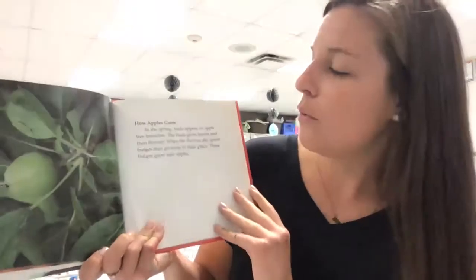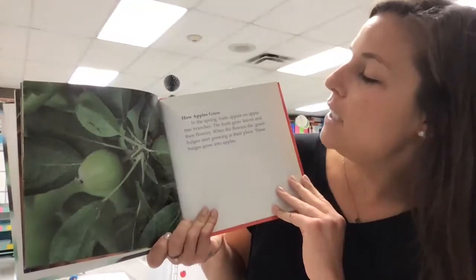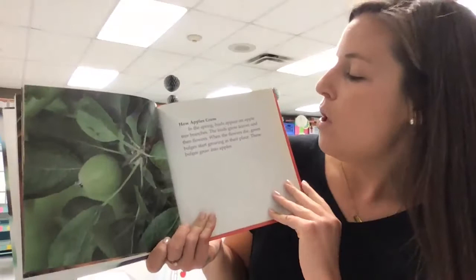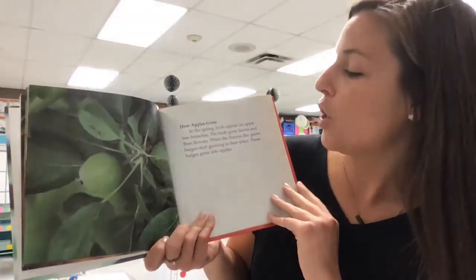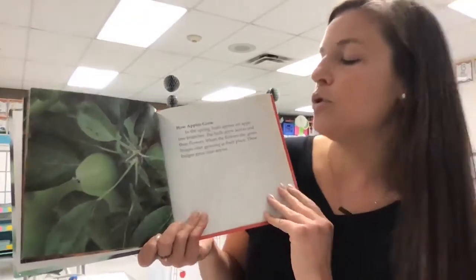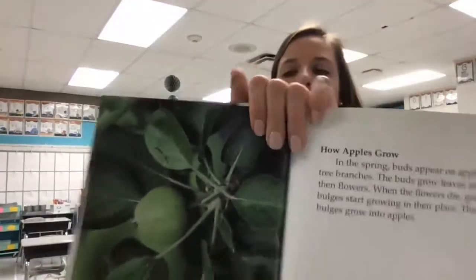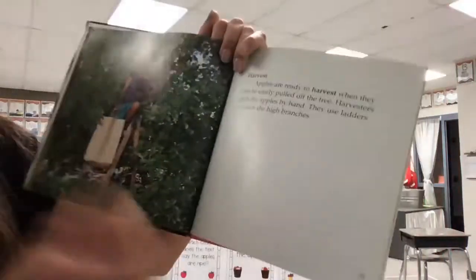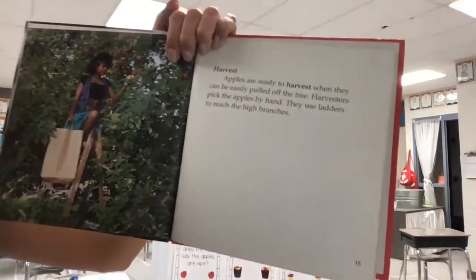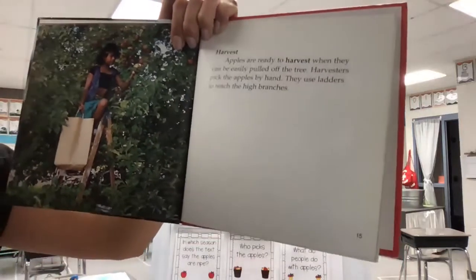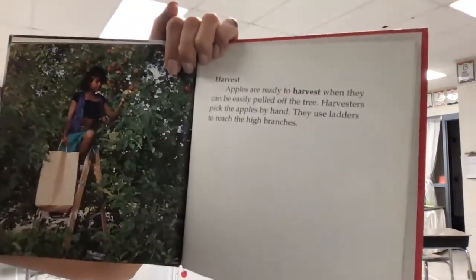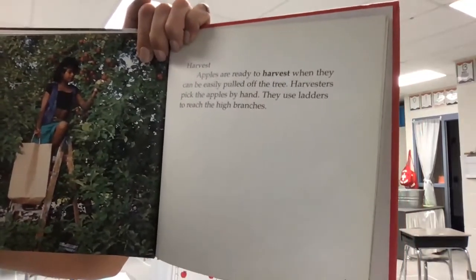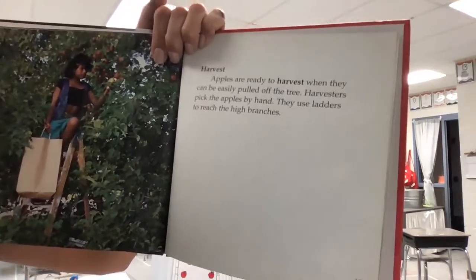How do apples grow? In the spring, buds appear on apple tree branches. The buds grow leaves and then flowers. When the flowers die, green bulges start growing in their place. These bulges grow into apples. So this is another way of telling us how our apples come from the apple blossoms. Harvest. So here's some more information about what those farmers do. Apples are ready to harvest when they can be easily pulled off the tree. Harvesters pick the apples by hand. They use ladders to reach the high branches.